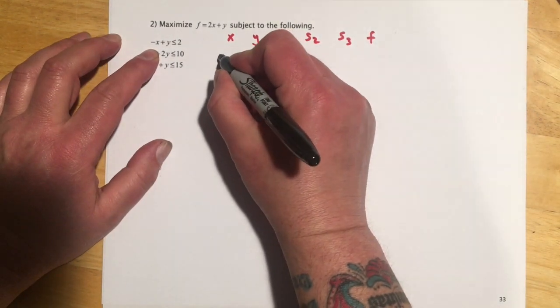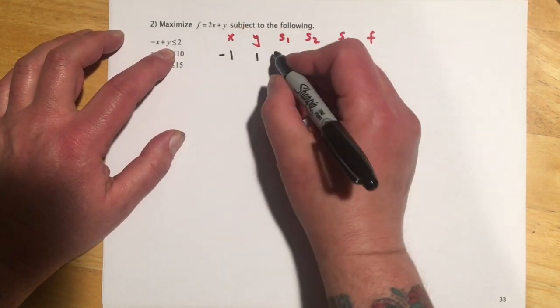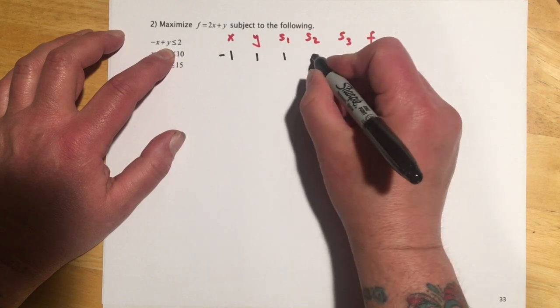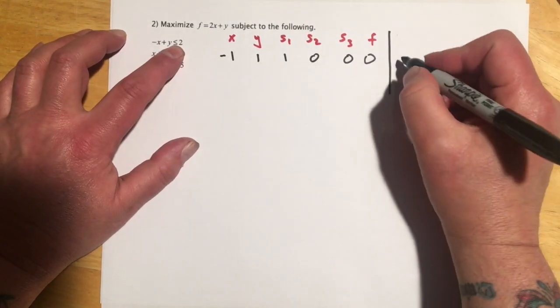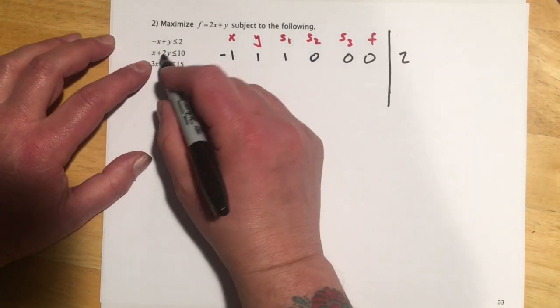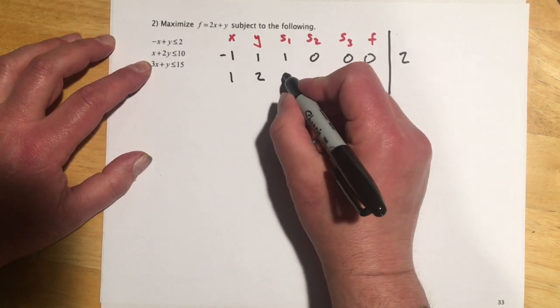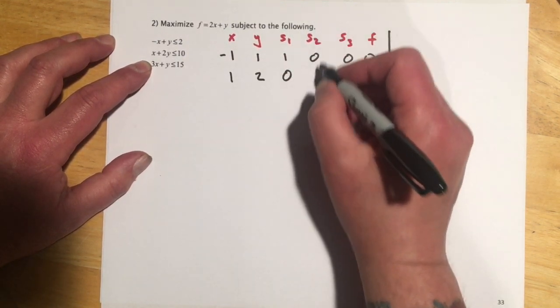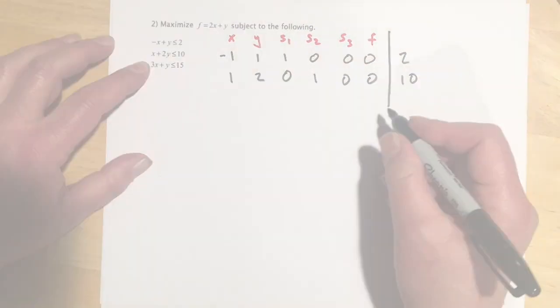So here we'd have -1, 1, and then S1 will go with equation 1. So 1 and then 0's the rest of the way. And then there's our line, that's our equals, and 2. And so this one will be 1, 2, and then 0, and then second equation, second slack variable, 0's the rest of the way, and 10.